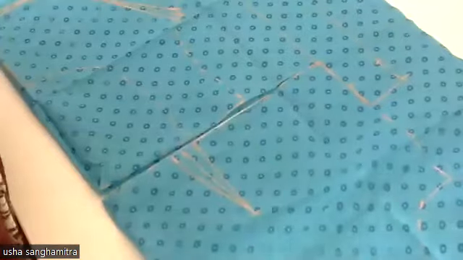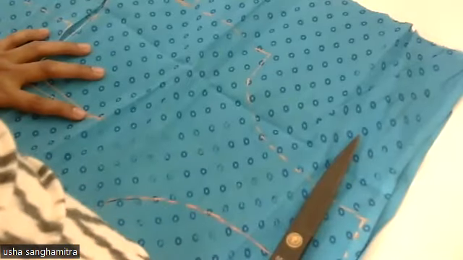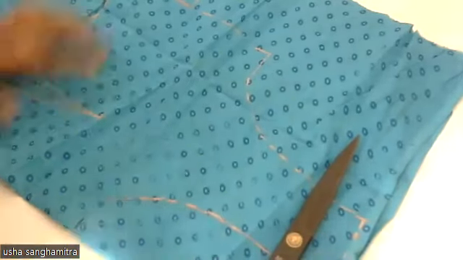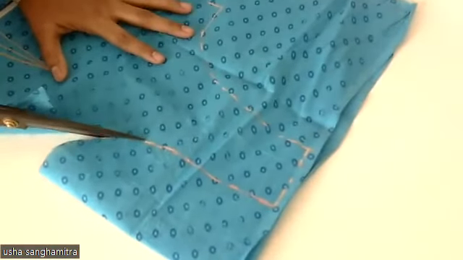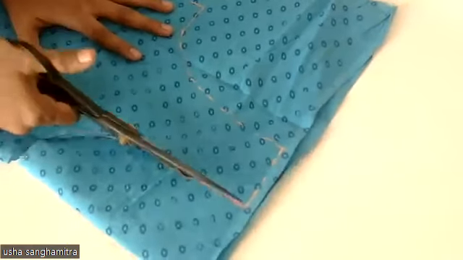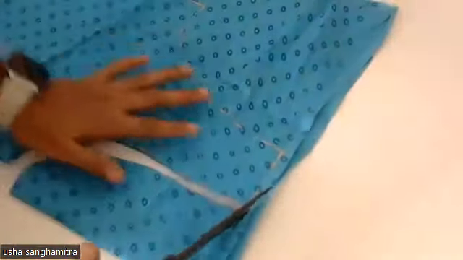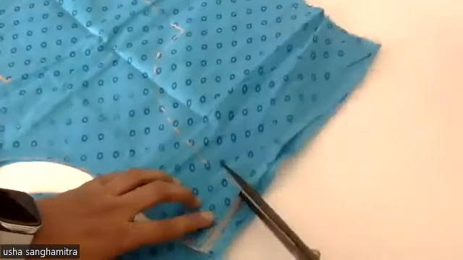I will adjust the camera. Sorry for that. So the neckline I am cutting now, the back pattern neckline. Then the shoulder and the arm curve.